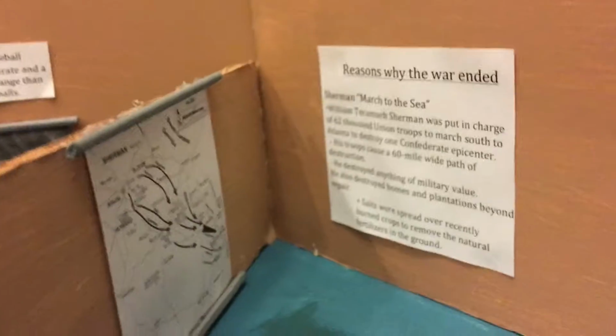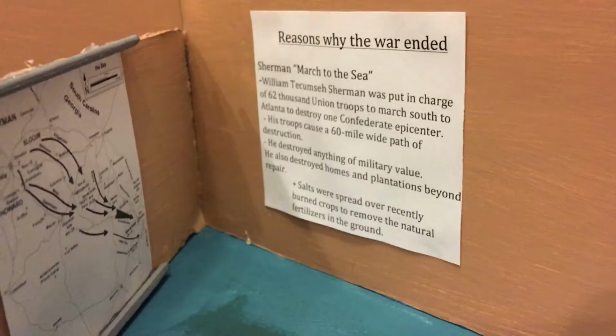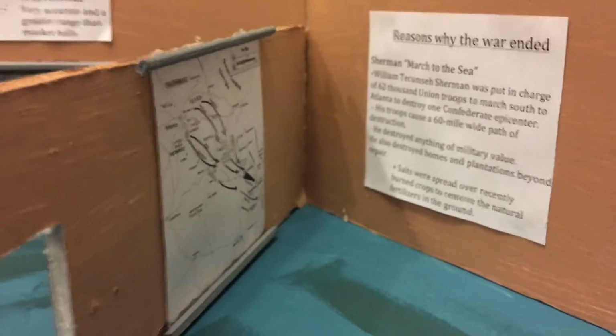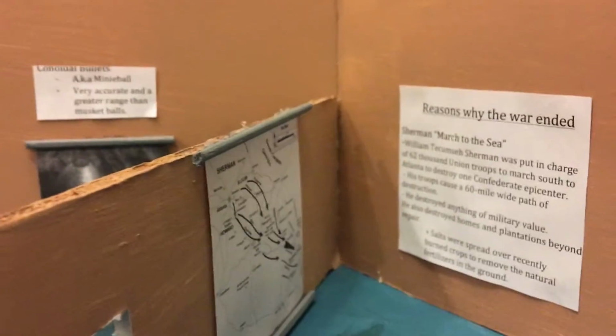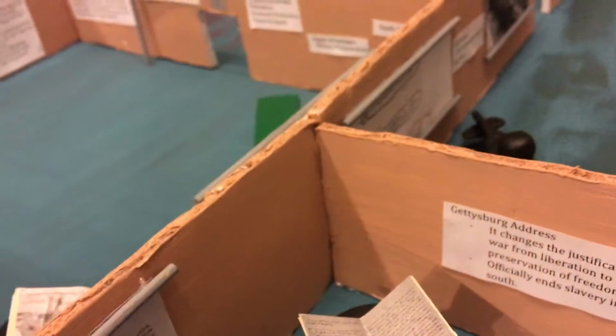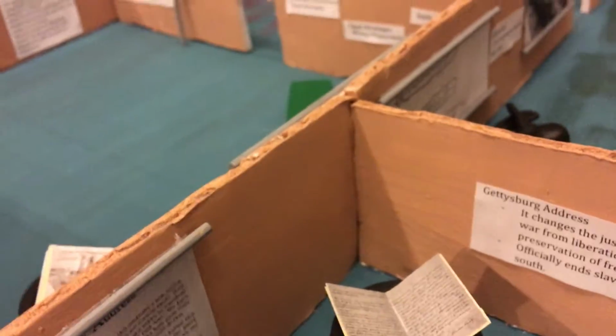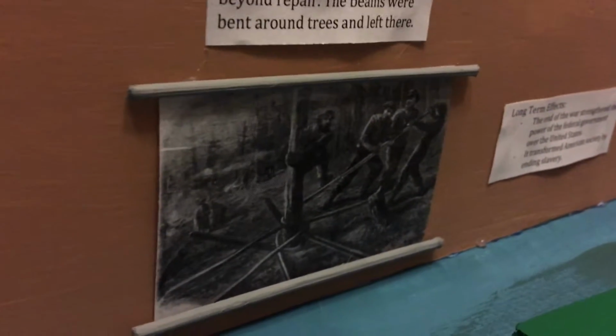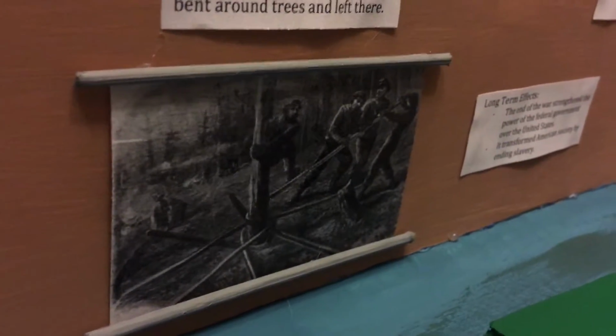Next we go to the ending of the Civil War. The reasons why the war ended were Sherman and his march to the sea, which destroyed a lot of the South and its confidence. And then you have the Gettysburg Address, which changed the cause of the war from liberation to preservation. And here's an image of Sherman's troops bending railroad tracks so they cannot be used by the Confederates in the South. You have the long-term effects and short-term effects.